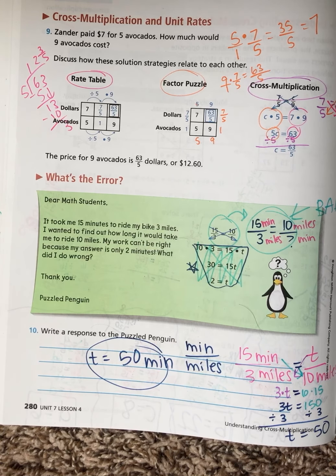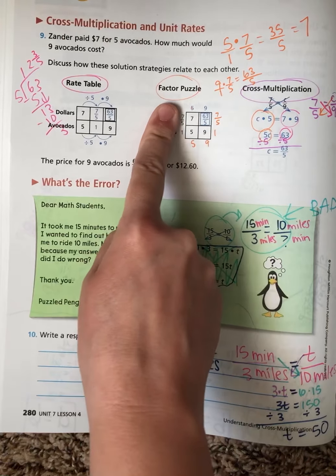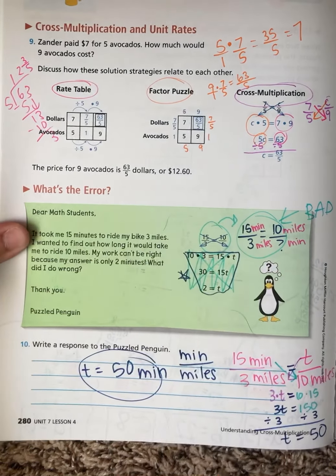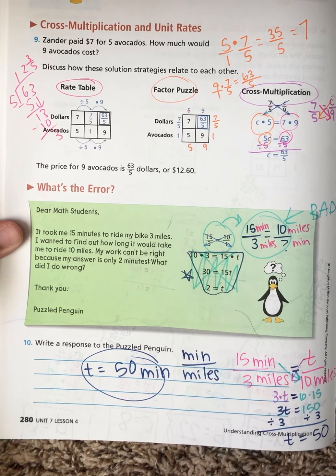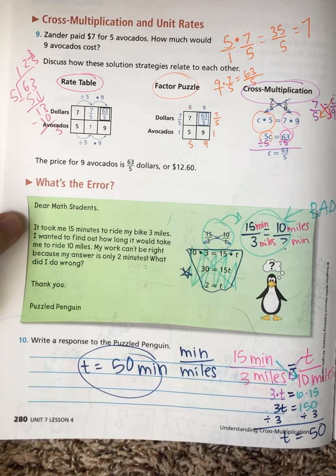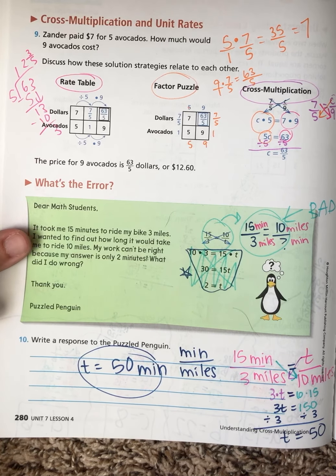All right, guys. Well, that wraps this lesson up. I guess the big takeaway is that cross multiplication, to me, is a pretty easy strategy. You just have to do lots of number crunching, lots of multiplication and division to get your answers. But to me, it's not very confusing. Some kids like it better than rate tables and factor puzzles because it's a pretty simple strategy. You just set up your two fractions and then you cross multiply. You have to multiply on one side, divide on both sides, and you'll be good to go.